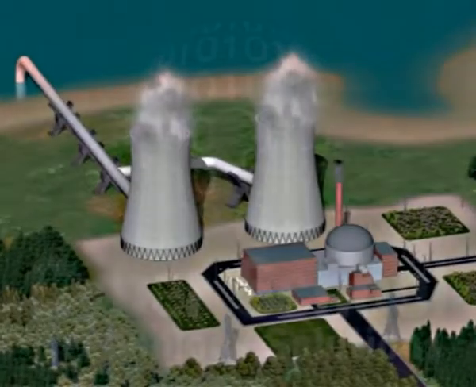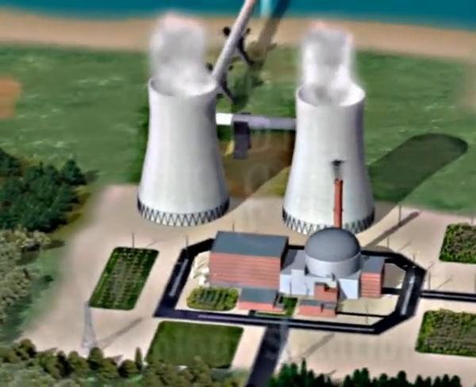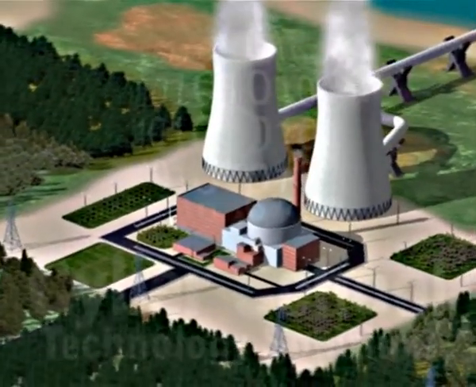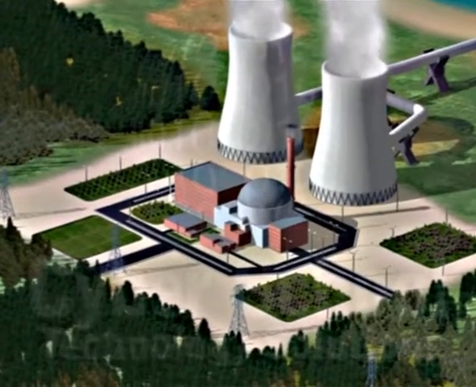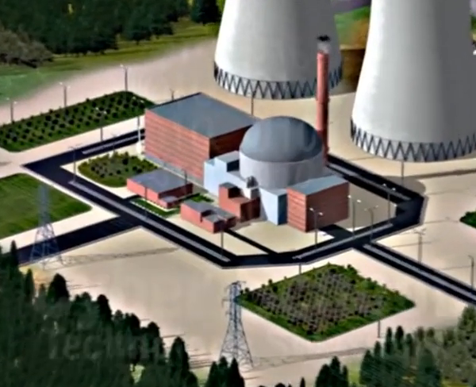Here we see a nuclear power plant. Nuclear power is an efficient source of energy production. A nuclear reactor is used to generate energy in the form of heat through nuclear fission. A nuclear reactor consists of fuel rods, control rods, a moderator, and coolant.